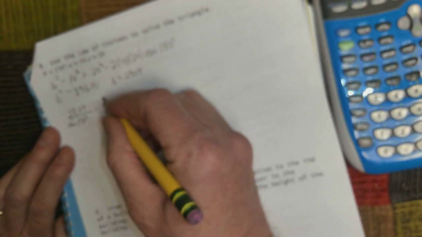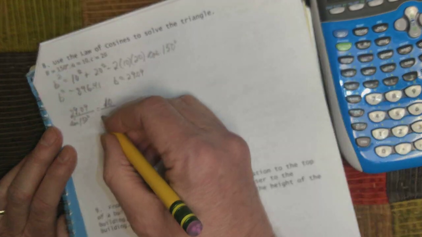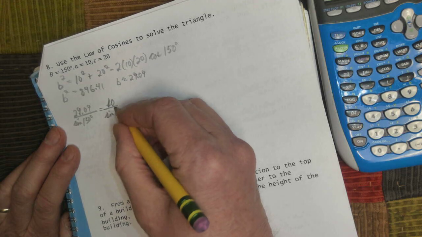So I could take 29.09. So I'm going to B over sine B over the sine of 150 degrees. And that would equal 10 over the sine of A.